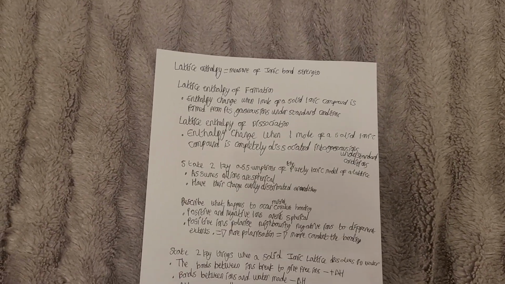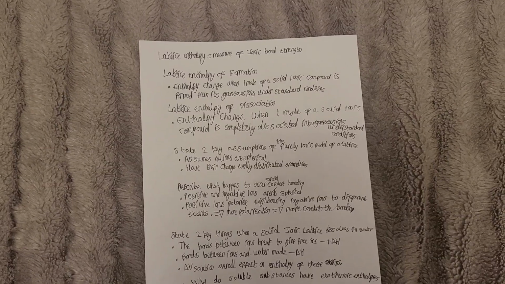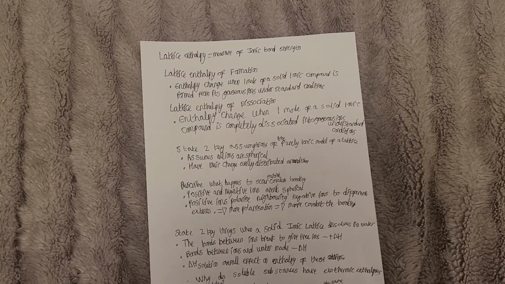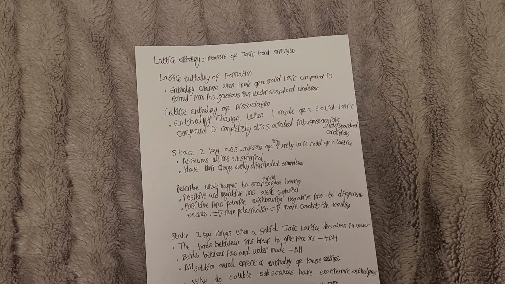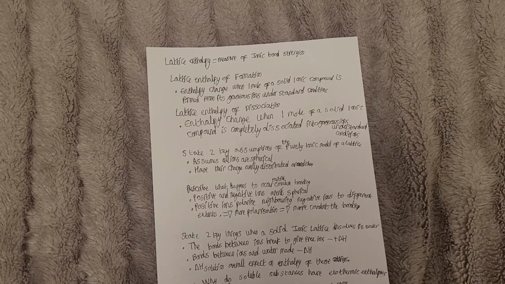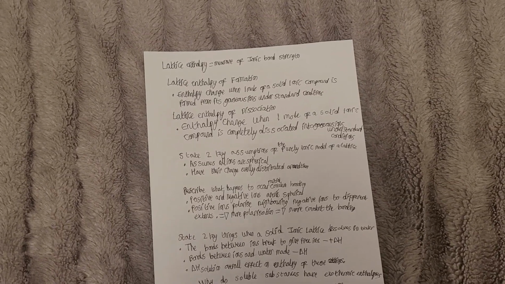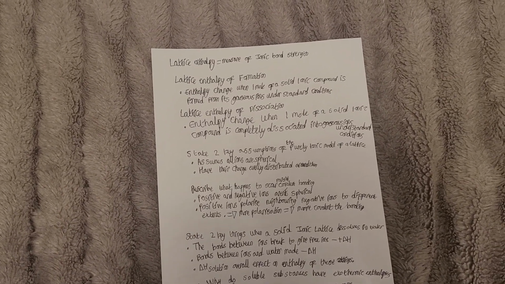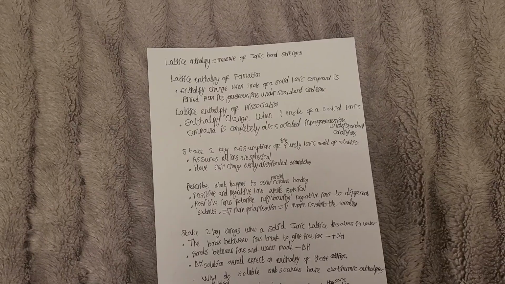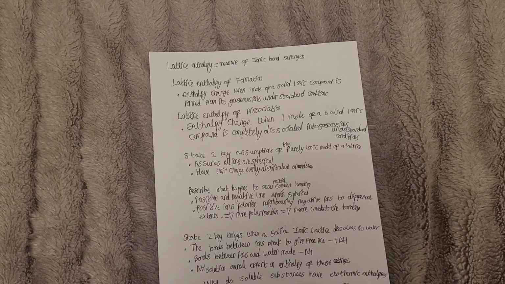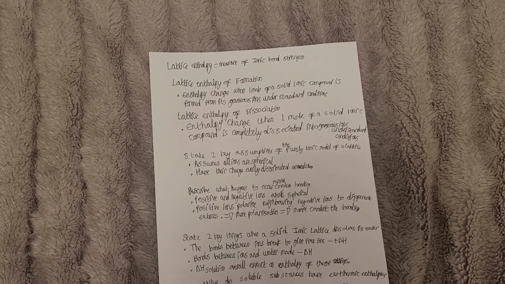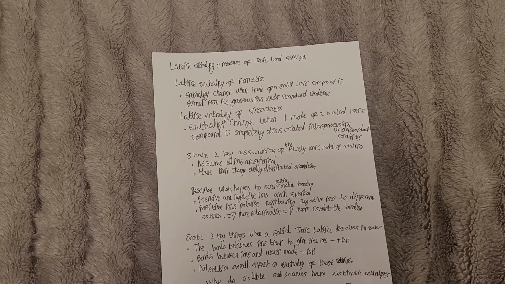Lattice enthalpy, what is it? It's a measure of ionic bond strength. There are two types of lattice enthalpies. Lattice enthalpy of formation: enthalpy change when 1 mole of a solid ionic compound is formed from its gaseous ions under standard conditions. Lattice enthalpy of dissociation: enthalpy change when 1 mole of a solid ionic compound is completely dissociated into its gaseous ions under standard conditions.